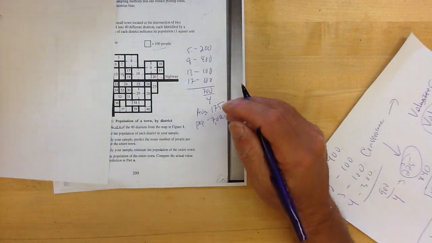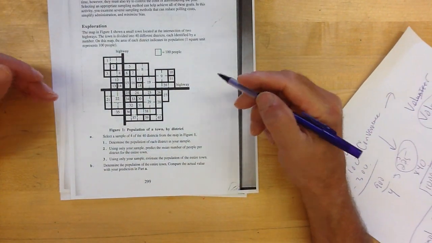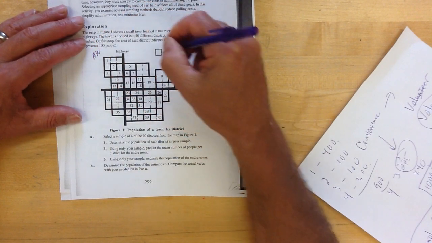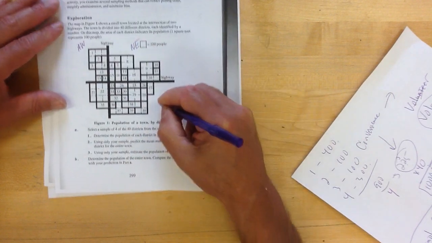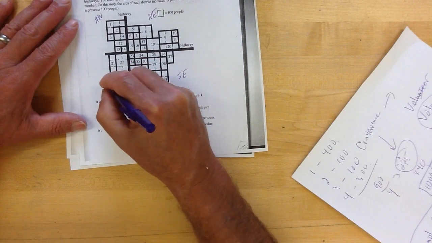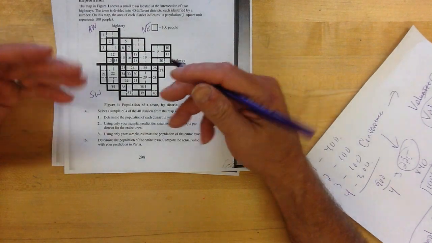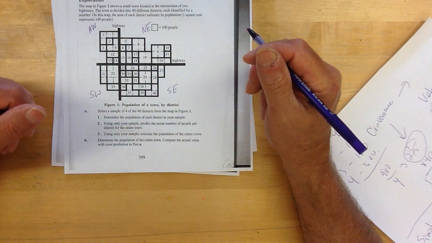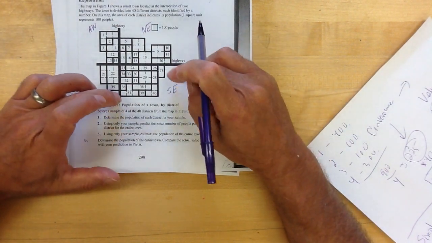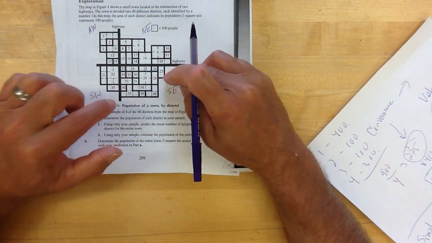So what I usually do when I do a stratified sample for this, I usually split this up. All these towns are the northwestern section of town. This is the northeastern section of town. This is the southeastern section of town. This is the southwest part of town. And then what you can do is proportion your sample. You see how the southeastern section seems to have a lot more people in it, or a lot more towns in it.